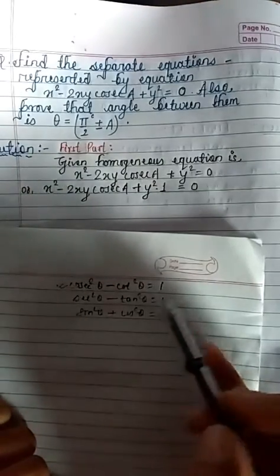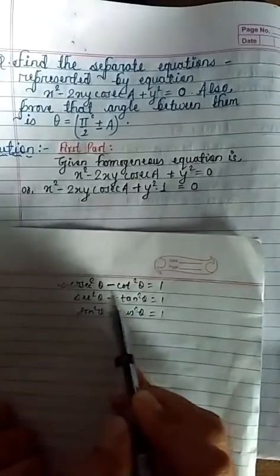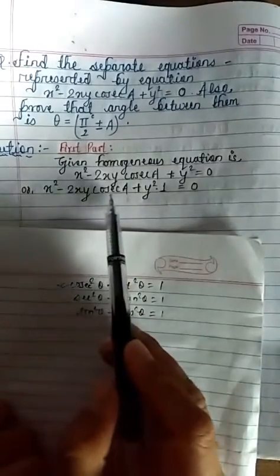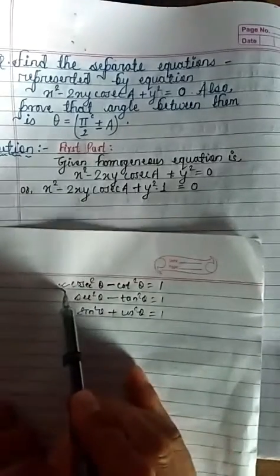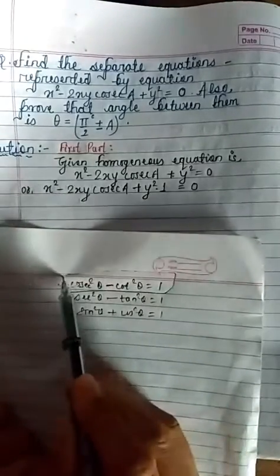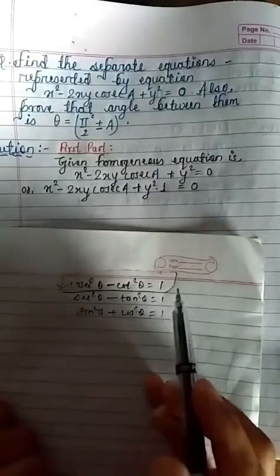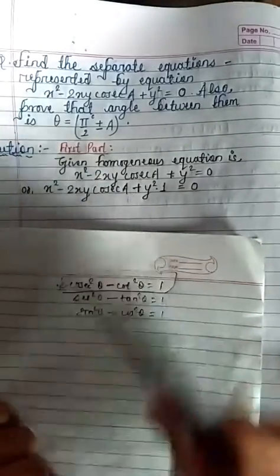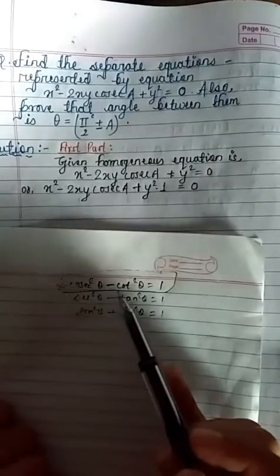Among these three, we are going to use the first one, cosec square theta minus cot square theta equal to 1. Why? Because in our question there is cosec a, so we are going to use the very first one. Why not these two? Because we have cosec a. Since there is cosec, we have to apply the formula which has cosec.